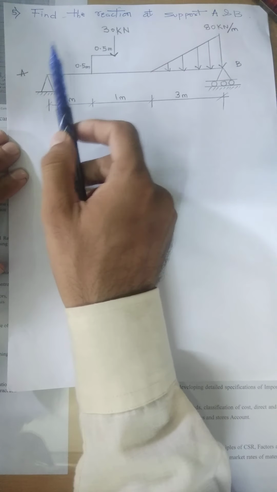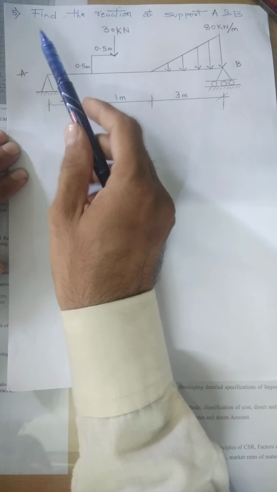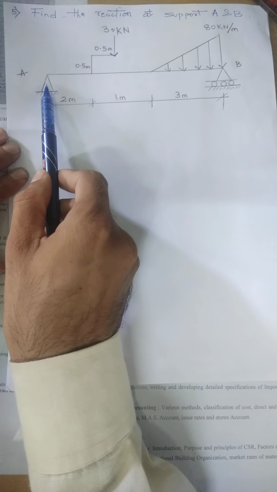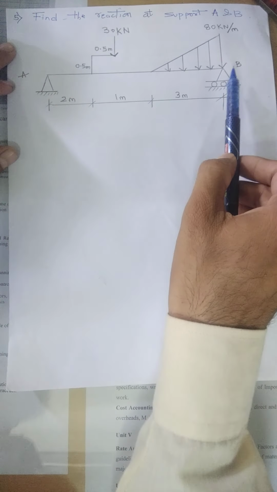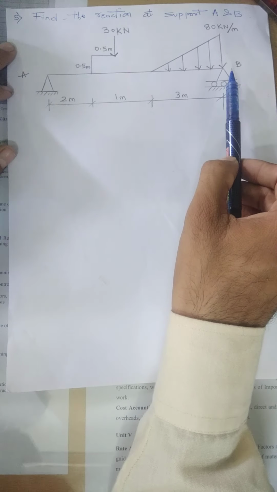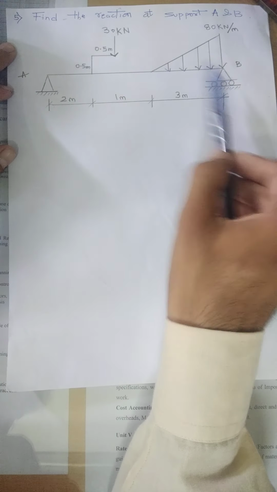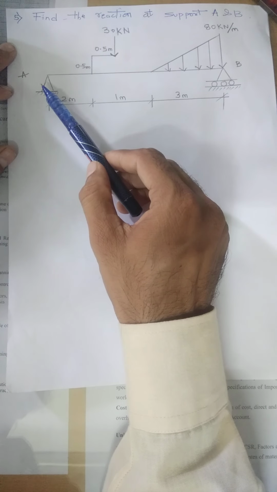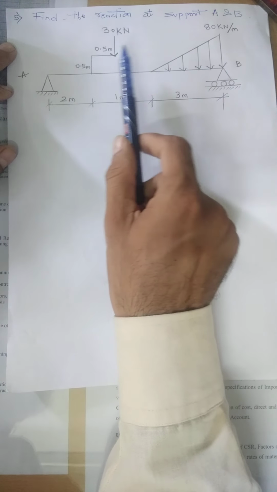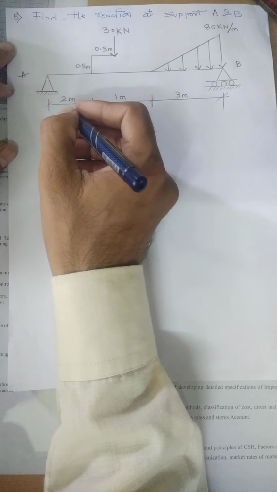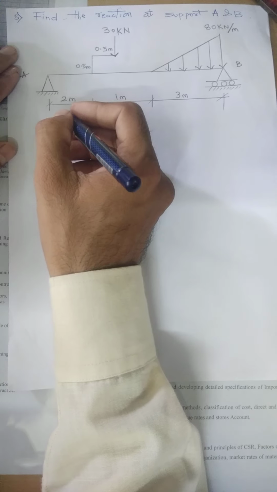First of all, which things are to be calculated? I am reading the problem. Find the reactions at support A and B. Support A is a hinge support, and support B is a roller support. How many reactions have to be calculated? At A there will be 2 reactions, at B there will be 1 reaction. So overall there will be 3 reactions to be calculated in this problem number 5.